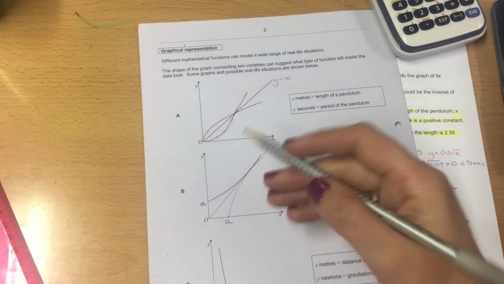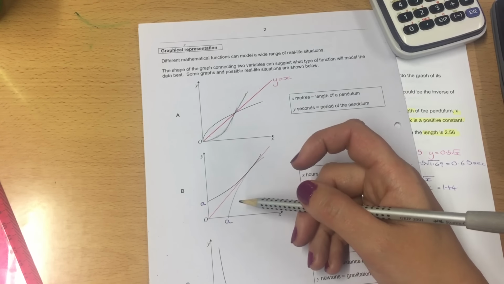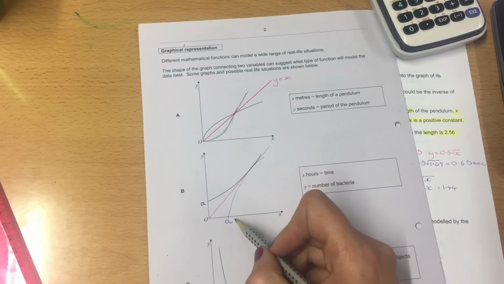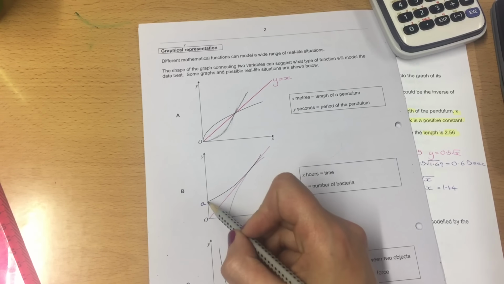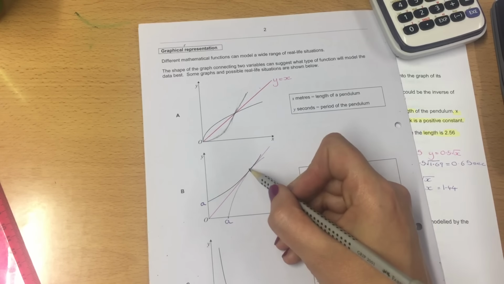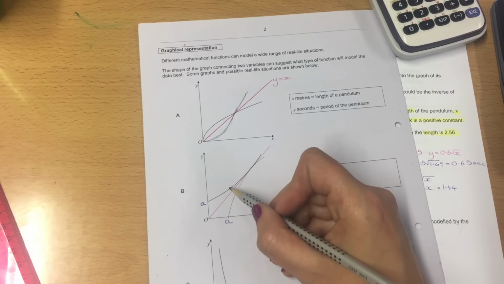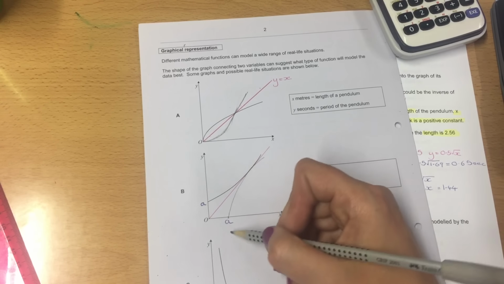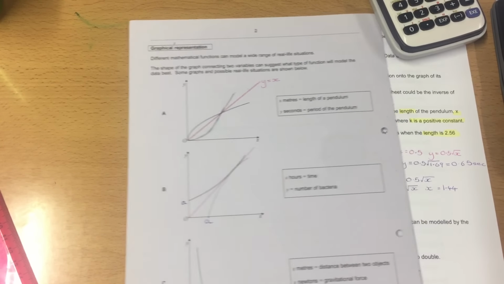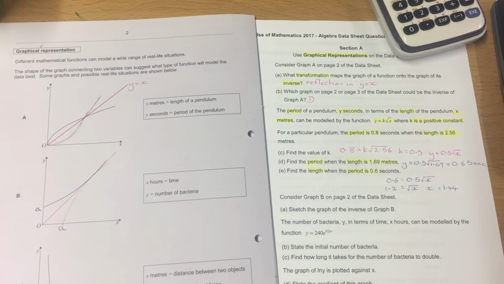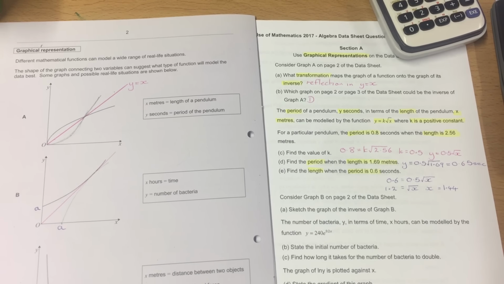You need to make sure you mark on any points that are of interest. So the fact that this value and this value are the same. You need to show that if it's touched this line here, that this one also touches it in the same place. You either need to basically number things or show really obviously what's happening.